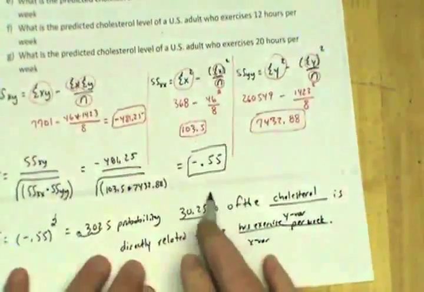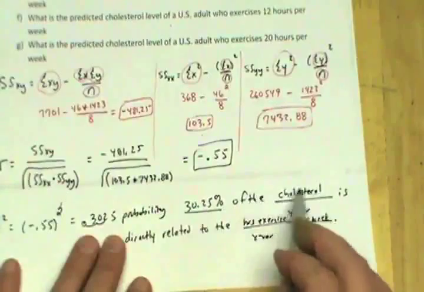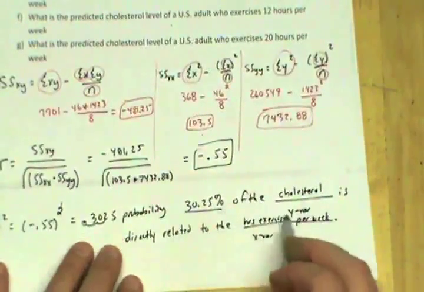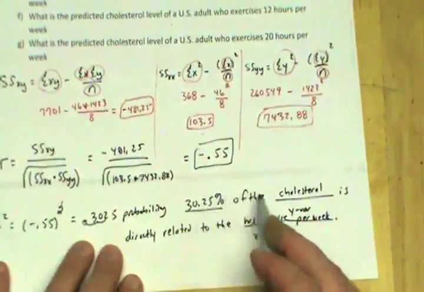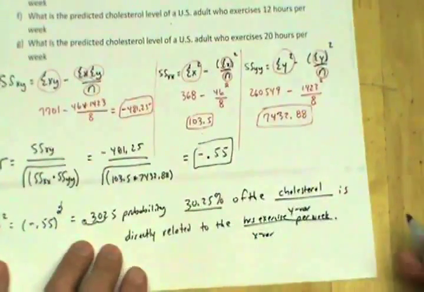So it's always the percentage that you get for your answer, and then you always say of the, and you put in the y variable, and that is directly related to the x variable. So we're saying 30.25% of your cholesterol is directly related to how many hours you exercise per week.